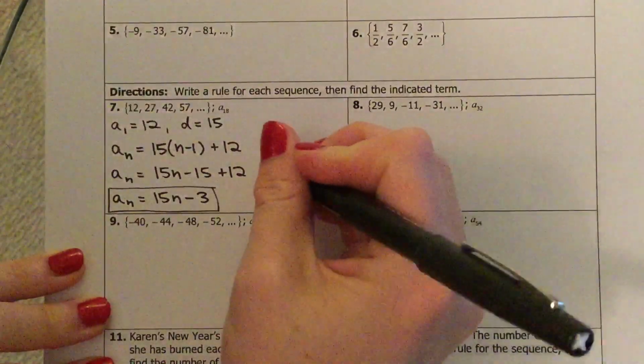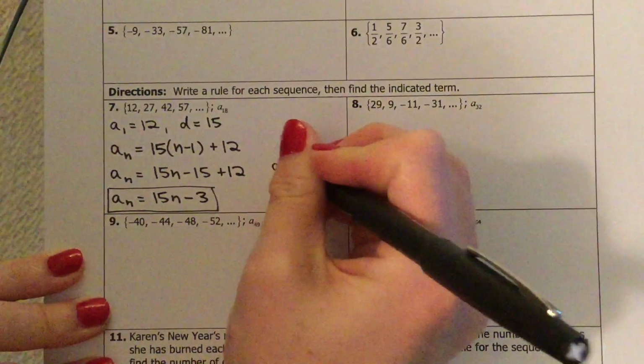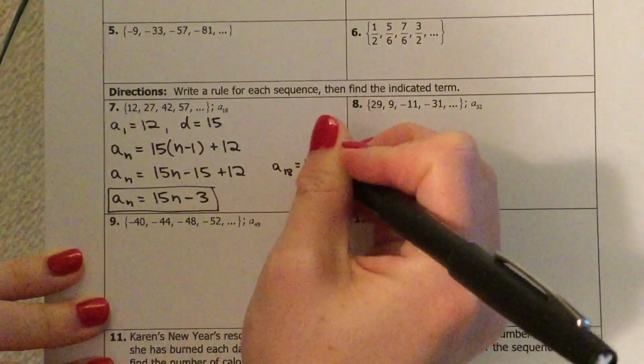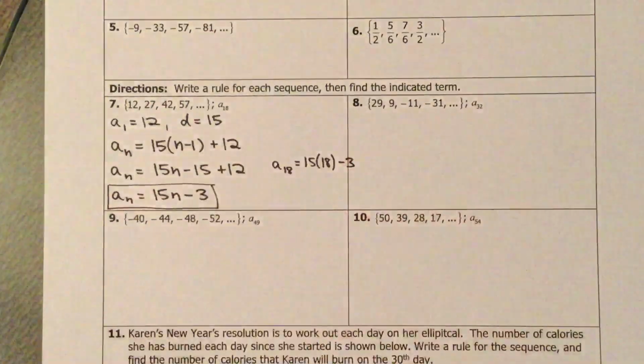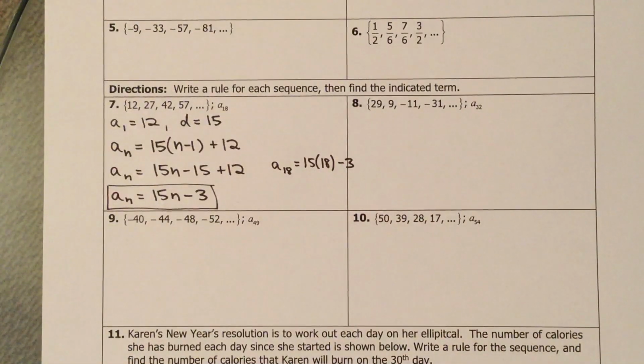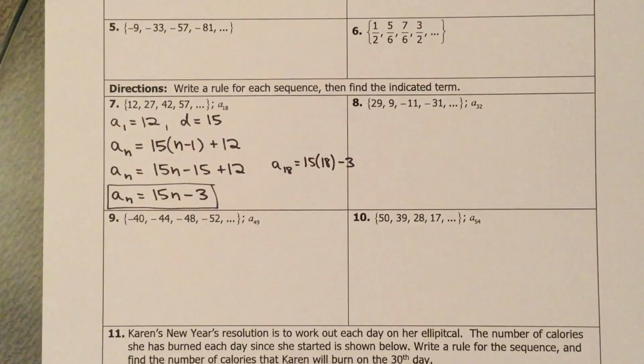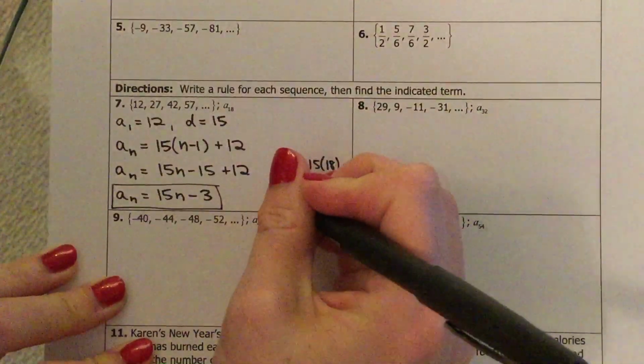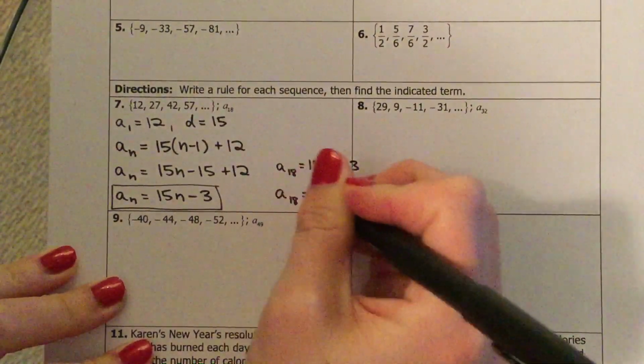So the rule for the sequence is this, and then we are looking to find the 18th term. So if you want a sub 18, you would do 15 times 18 minus 3. I need a calculator for that one. 15 times 18 minus 3 is 267.